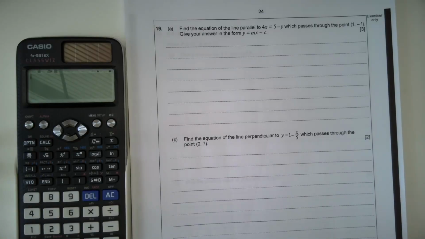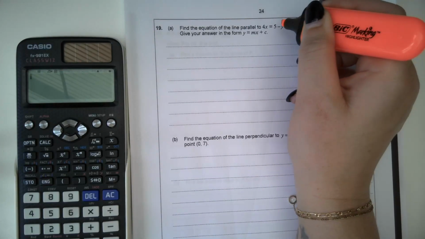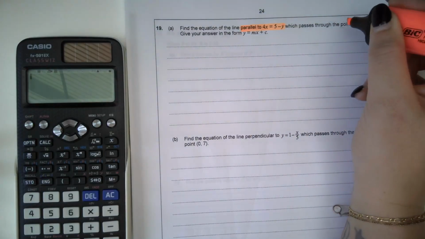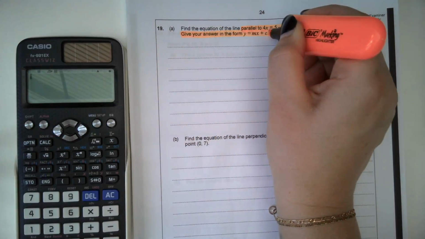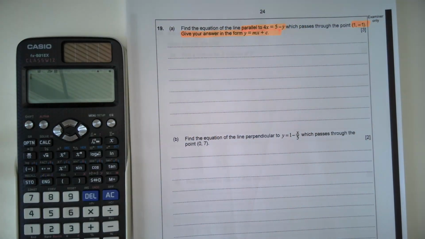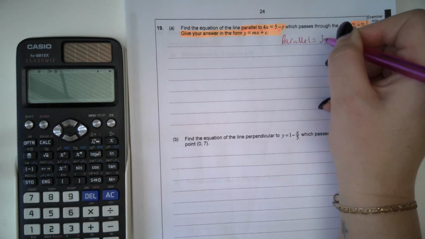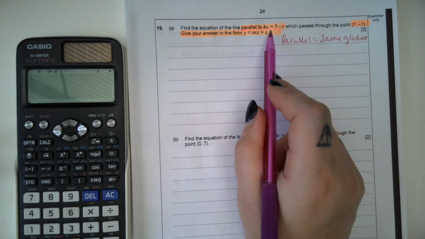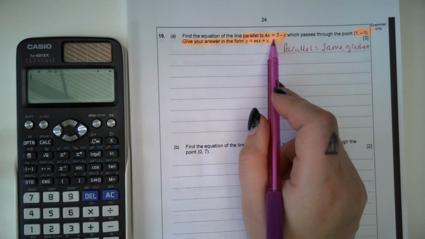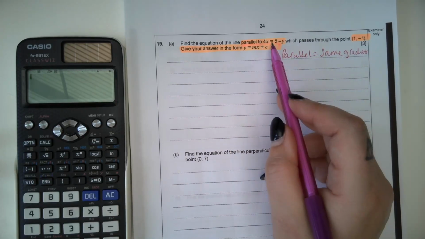Question 19. Find the equation of the line parallel to 4x equals 5 minus y that passes through the point 1, minus 1. Give your answer in the form y equals mx plus c. Okay, so for lines to be parallel, they have the same gradient. So we need to find the gradient of this line, so then we'll know the gradient of the line that's parallel to it and passes through it.